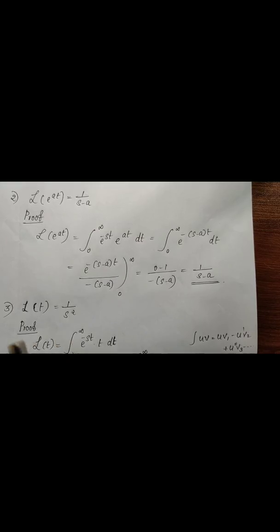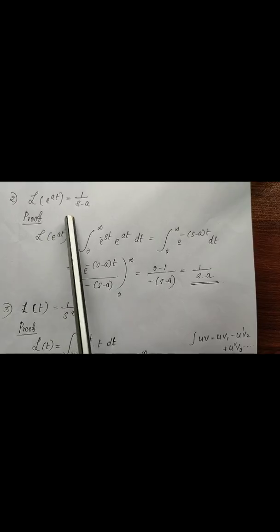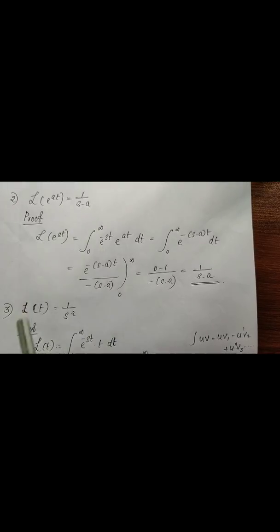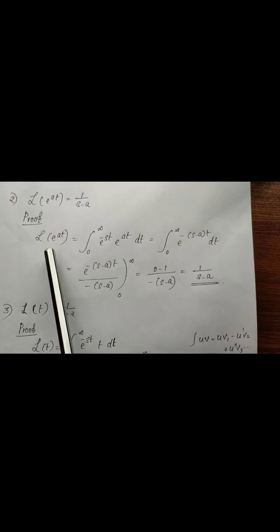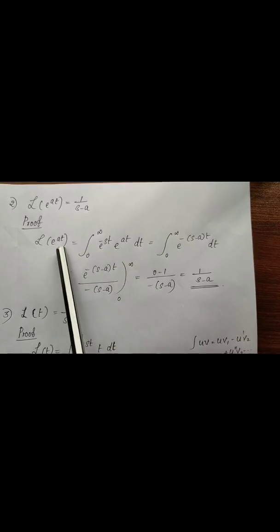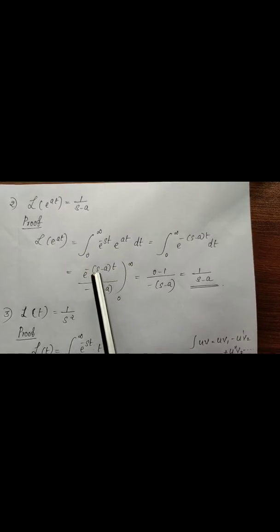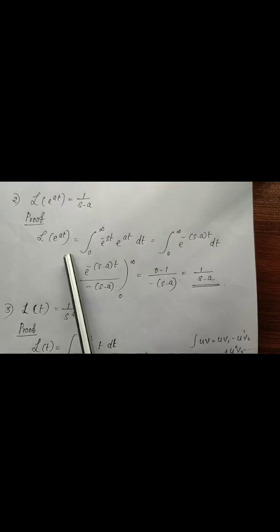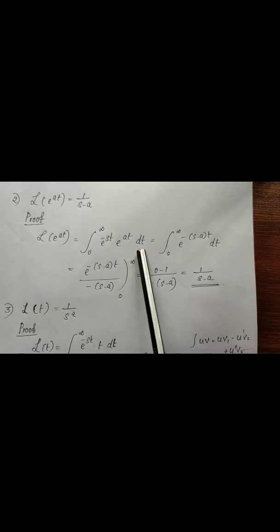Now, the second result is L{e^(at)} equal to 1 by s minus a. And its proof. By using the definition of Laplace transform, L{f(t)} is equal to integral 0 to infinity e^(-st) f(t) dt. Here f(t) is e^(at). Therefore, Laplace transform of e^(at) equals integral 0 to infinity e^(-st) into e^(at) dt.